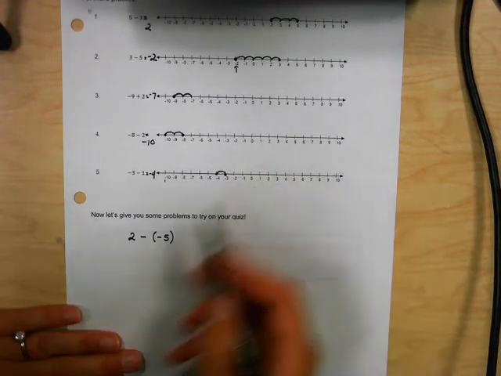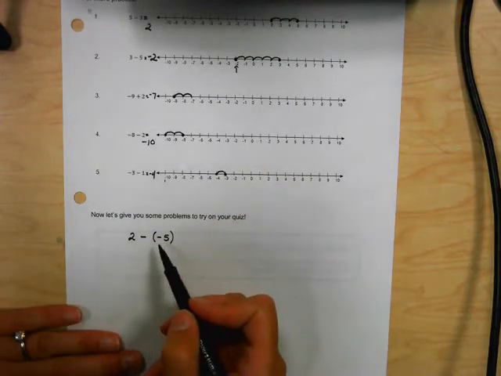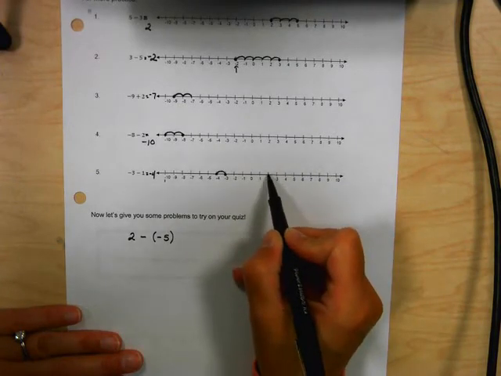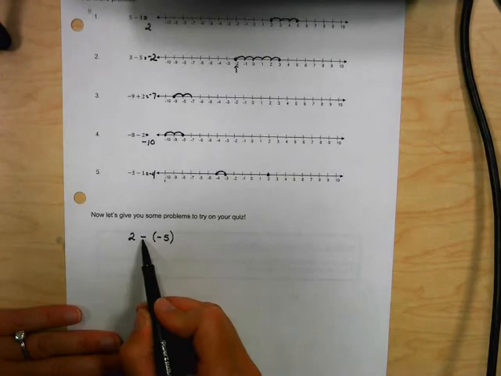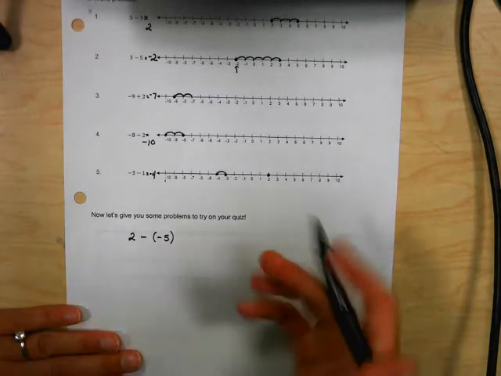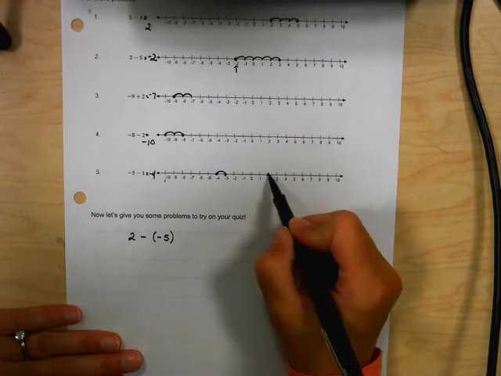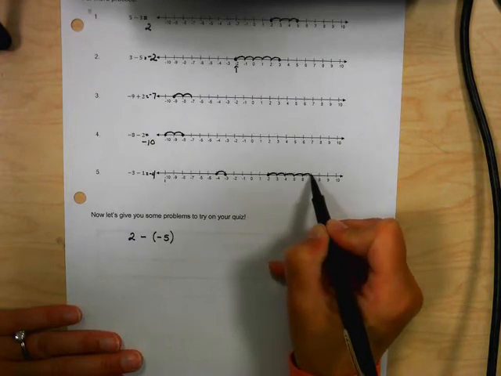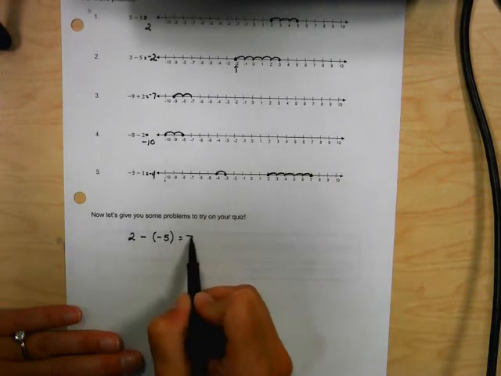And I'll do it up here just so we can take away a negative number. So if I'm at 2, here's my starting point. If I take away negatives, that's a good thing as far as happiness goes. So we're going to move to the right. We're going to make it more positive. So 1, 2, 3, 4, 5. That puts me right at 7.